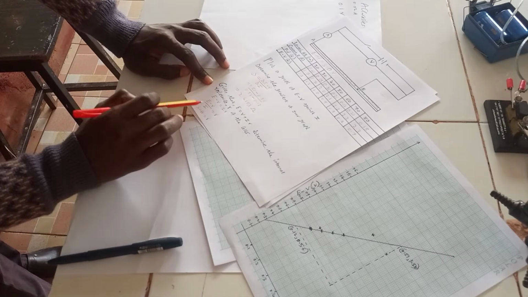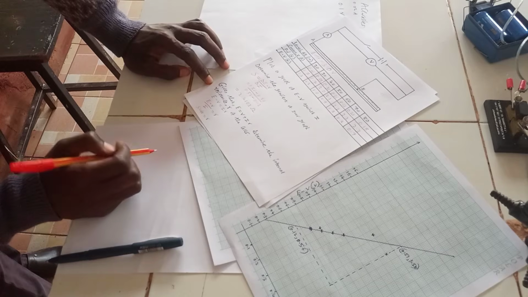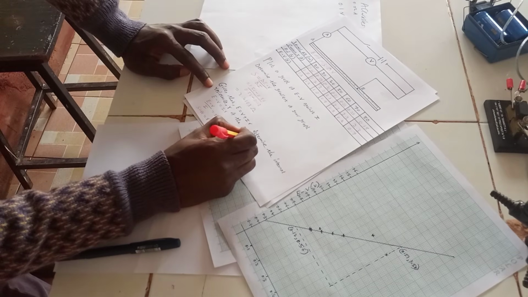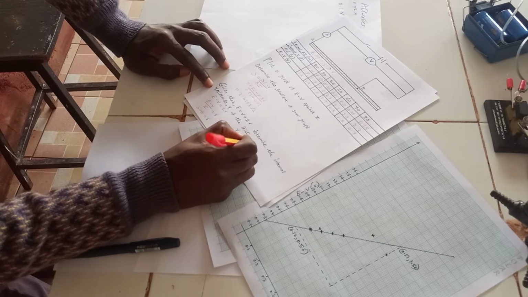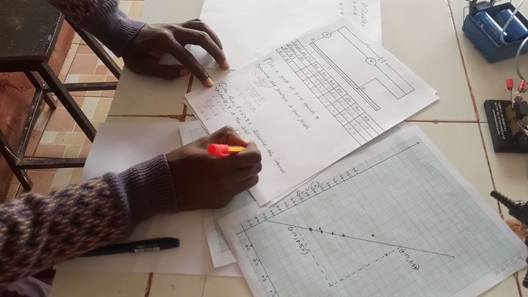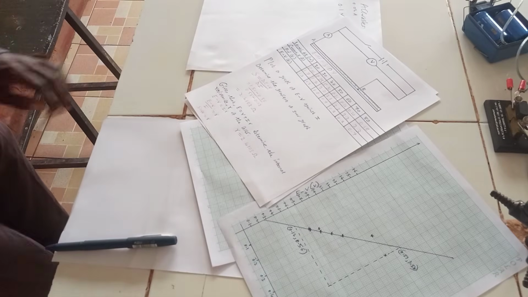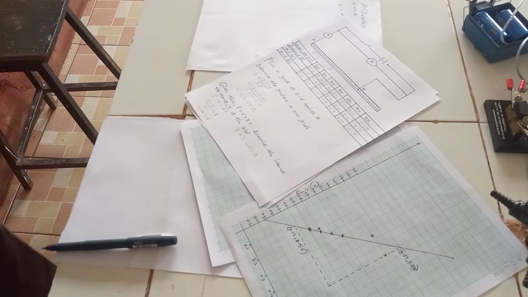That means the internal resistance of these cells is 2.4103 ohm, as per the graph we have been able to plot.